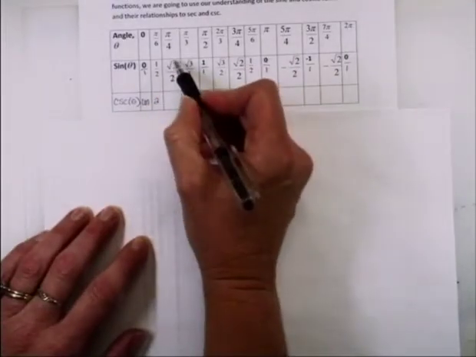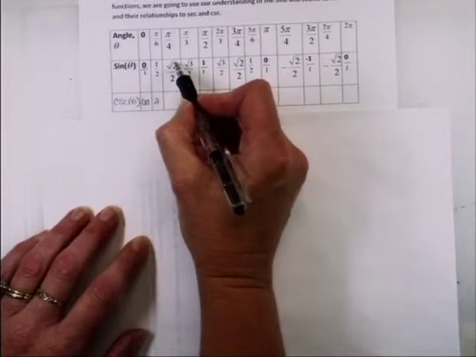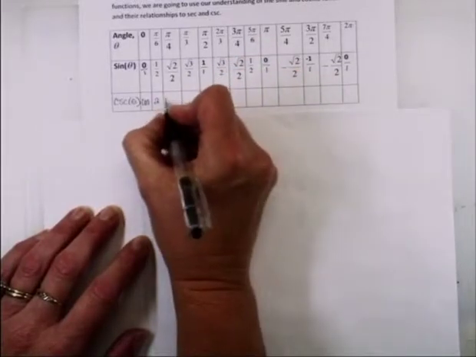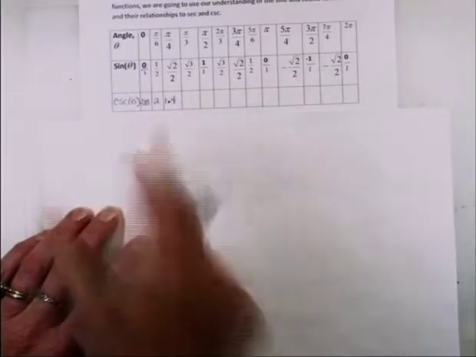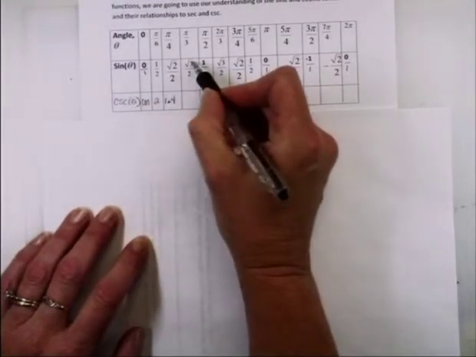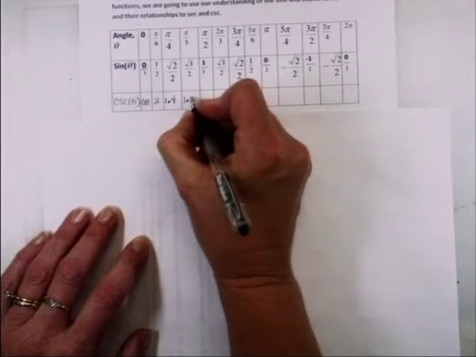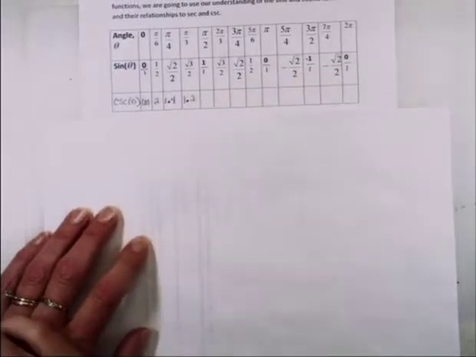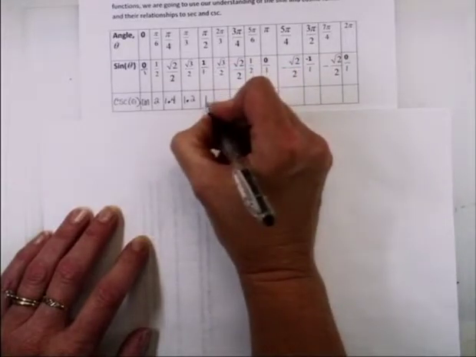Here we're going to get 2 divided by root 2. I'm going to go ahead and estimate that, and that comes out to be approximately 1.4. Why estimate? It's going to make my graphing easier. Here I'm going to have 2 divided by the square root of 3, which is approximately 1.2. Of course, here when I take the reciprocal, that's 1 over 1, or 1.